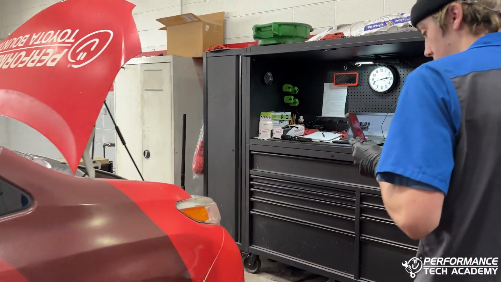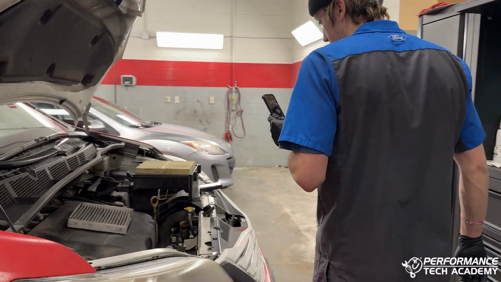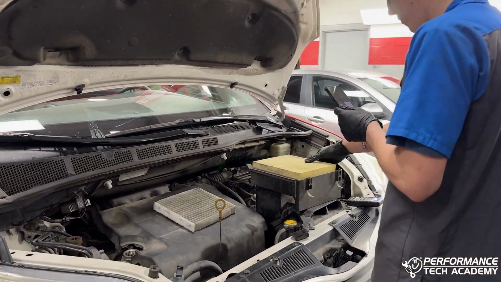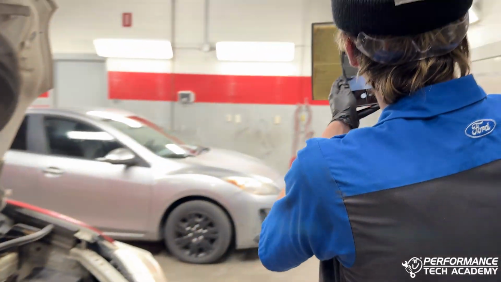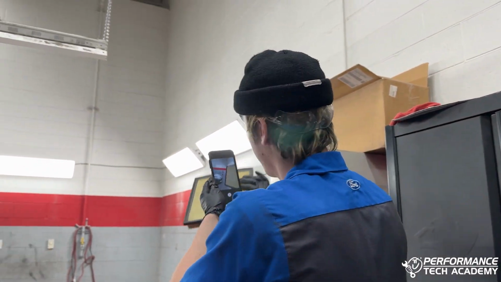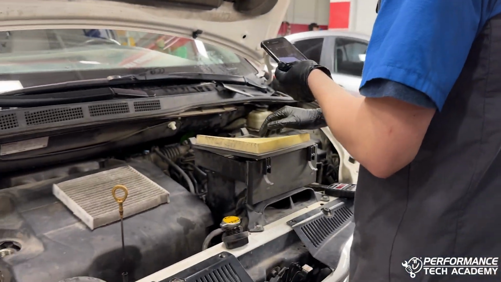The engine air filter and cabin filters will still be sitting there from your inspection. Show both filters in the video and explain their condition and give any recommendations. If you're going to recommend a replacement, give a brief explanation of the benefits of replacing them.